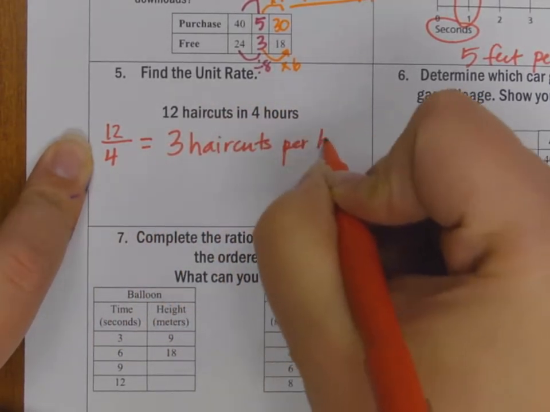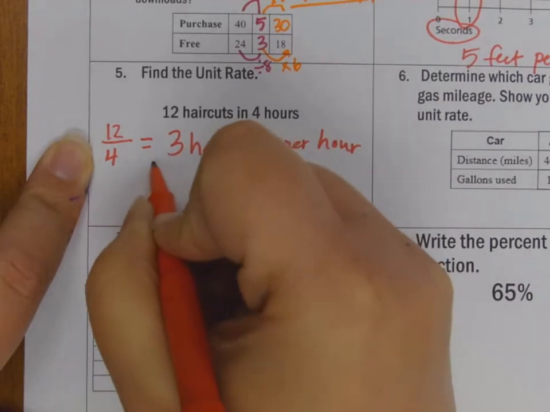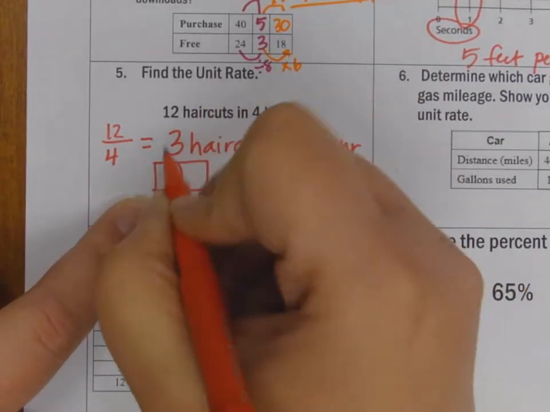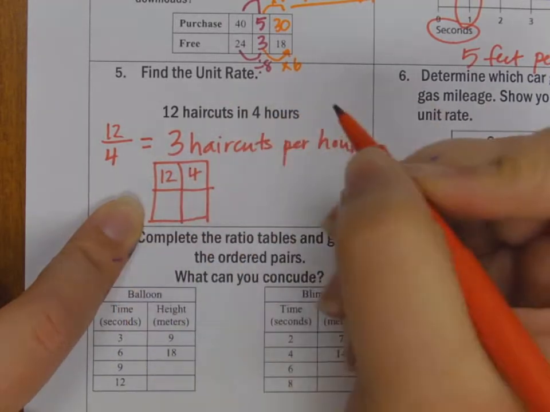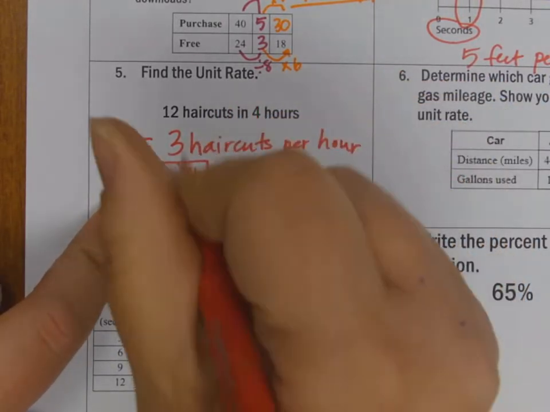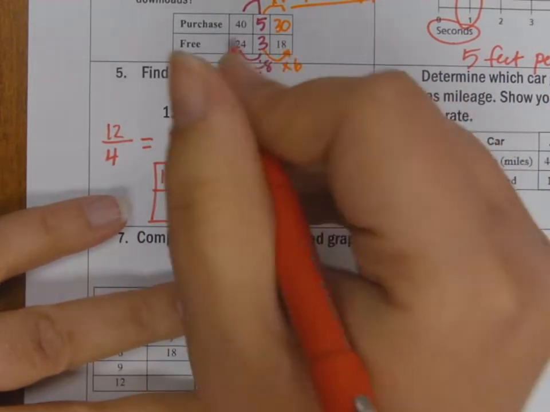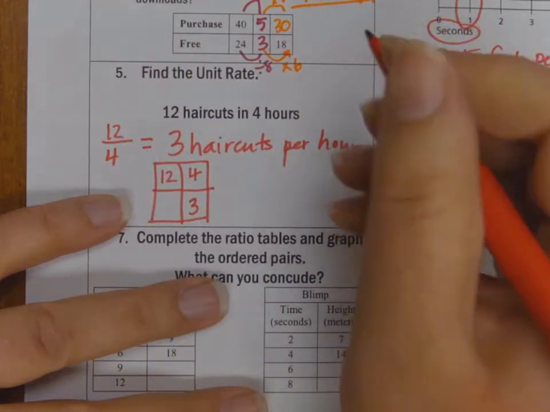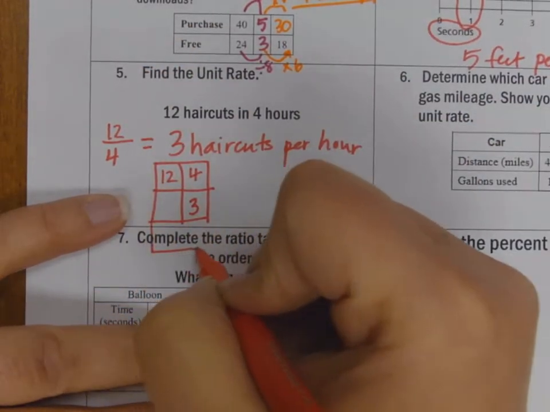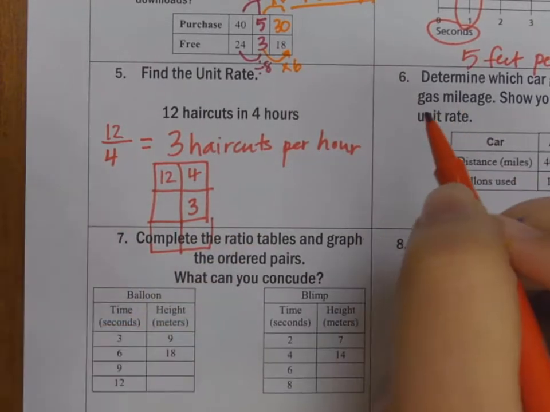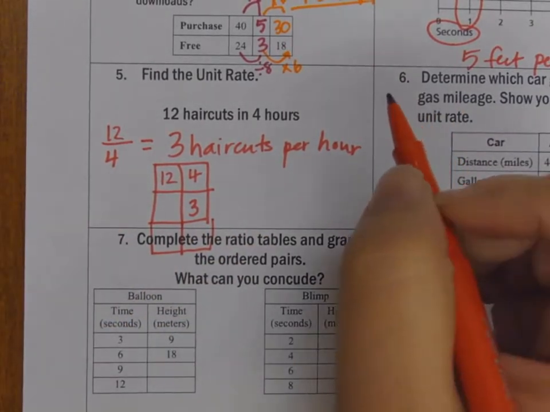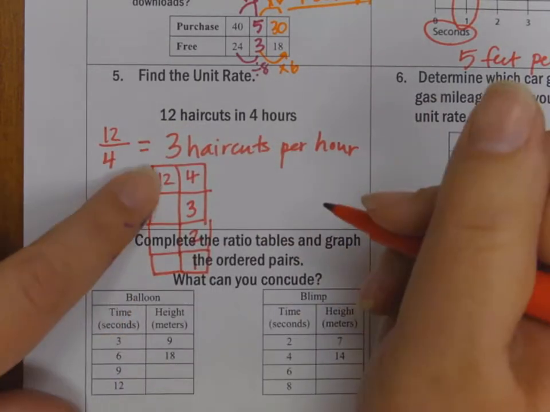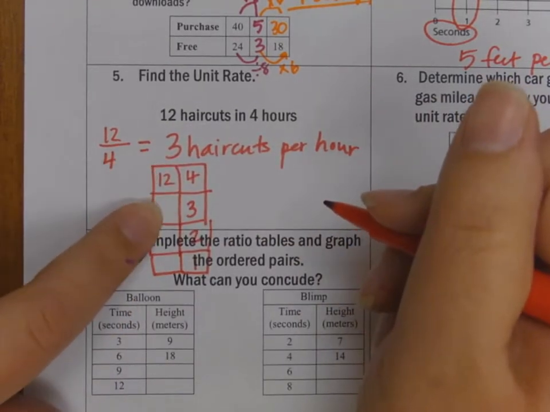And if it's helpful to you to see it in like a ratio table form, you know, say you have 12 haircuts in 4 hours, if you take away an hour, say you only are doing it for 3 hours, I should have made that ratio table much smaller, and 2 hours and then 1 hour, how many would you get done? And so we've got to take away 3 each hour.